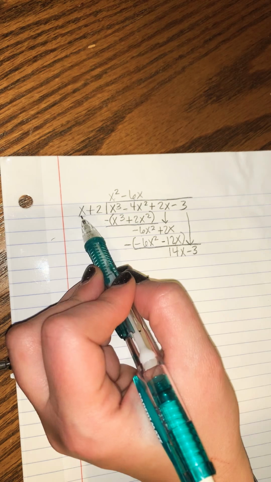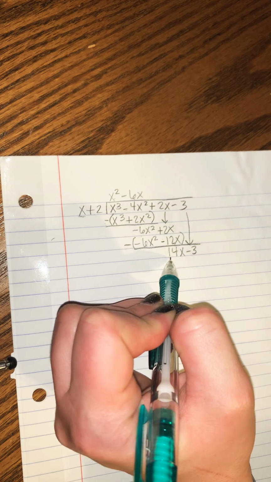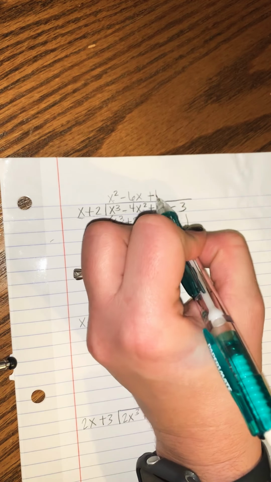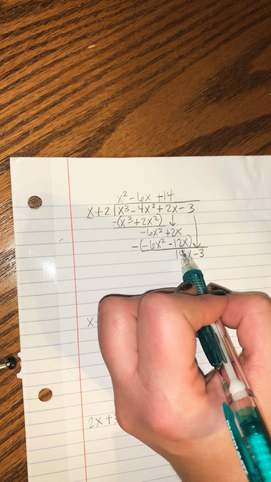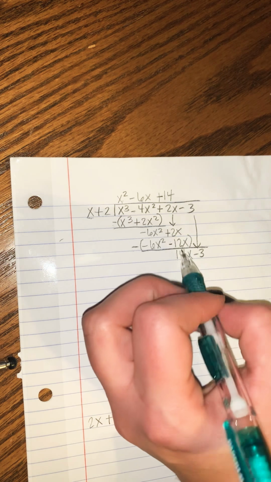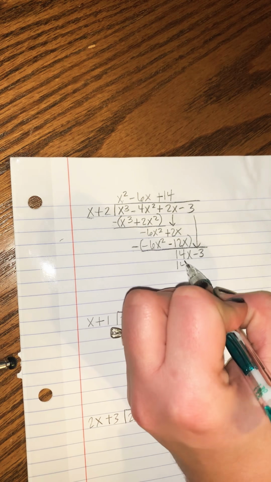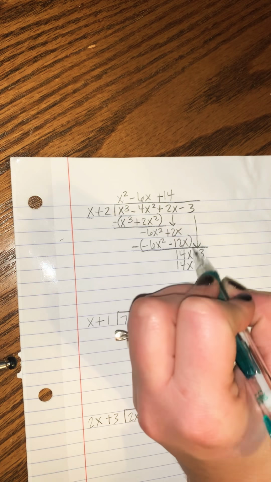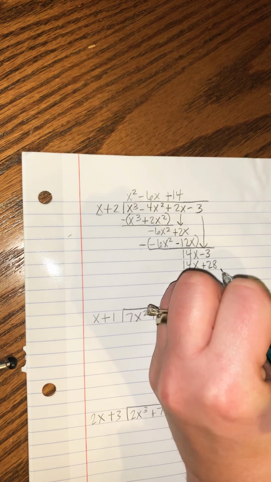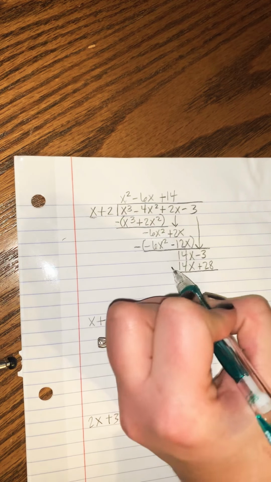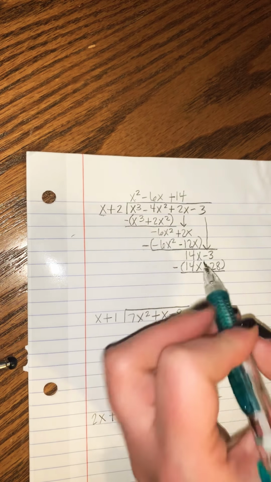And then we would have to multiply x by 14 in order to get 14x. So x times 14x, and then 14 times 2. And subtract.